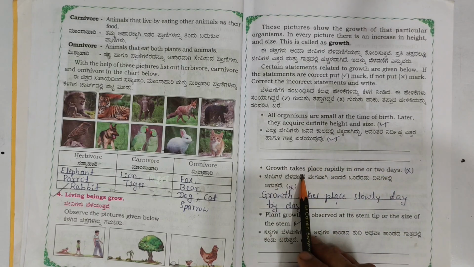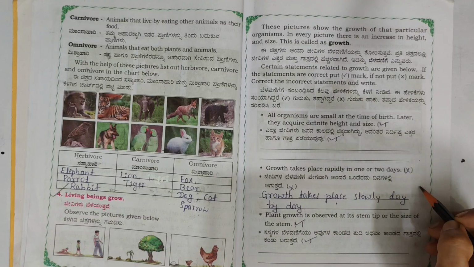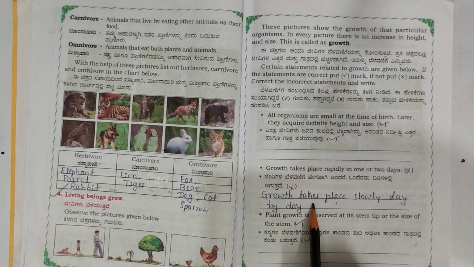Next one, growth takes place rapidly in 1 or 2 days. No, it's completely wrong, because growth takes place slowly day by day.